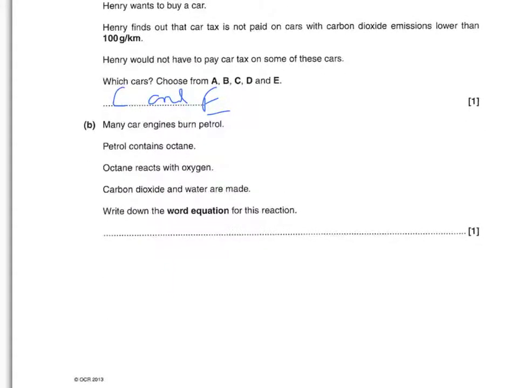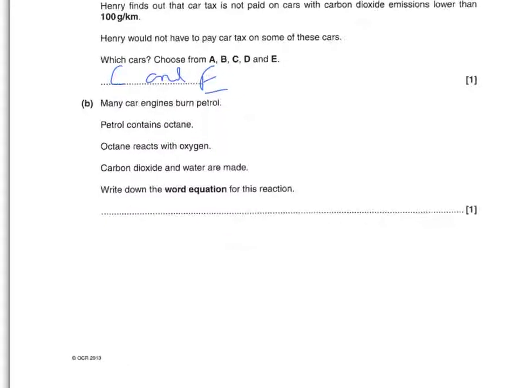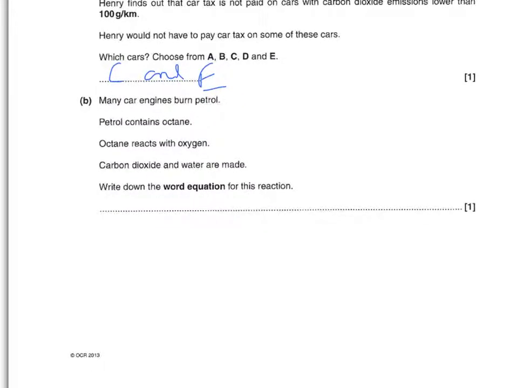And then many car engines burn petrol. Petrol contains octane. Octane reacts with oxygen. Carbon dioxide and water are made. Write a word equation. Remember, when we're writing a word equation, draw an arrow first. Then we have things that are reacting together on the left of the arrow. So it says octane reacts with oxygen.